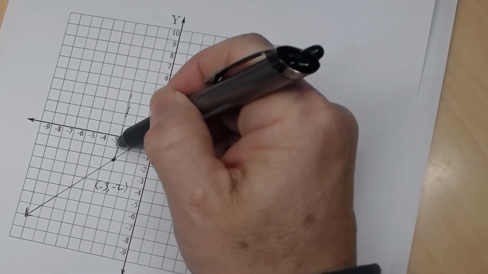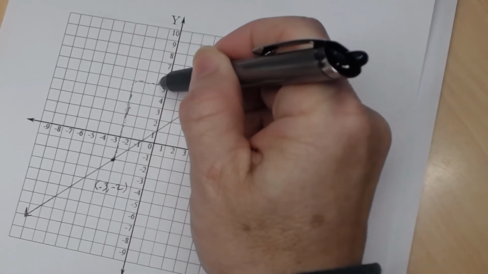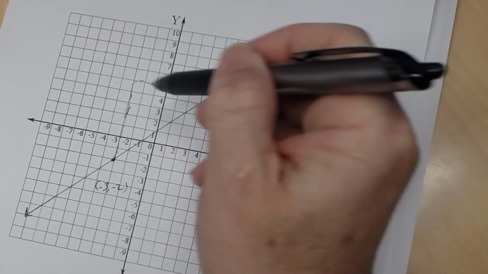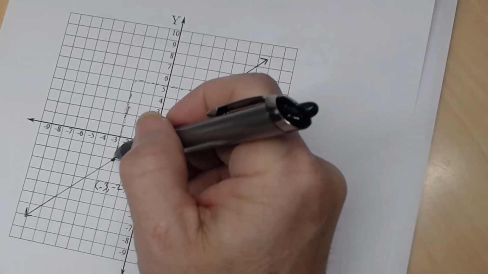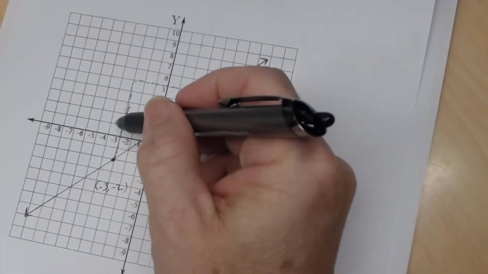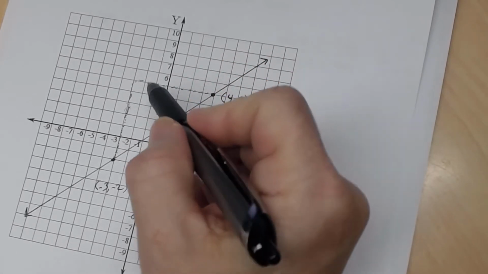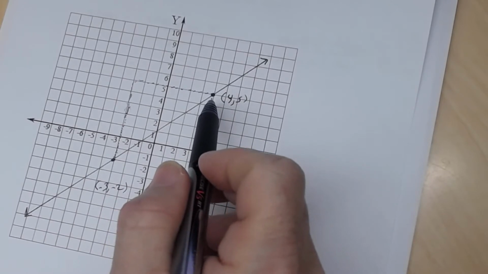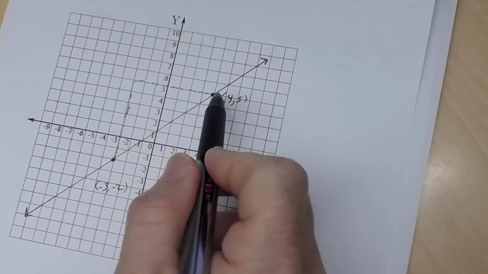So I'm rising, and then I'm going to run. Now make sure you start running when you're level to this point. Okay, you see this right triangle I've drawn? So let's talk about rise. When you go up, that's going to be a positive value. And when you go to the right, that's going to be a positive value. So keep that in mind: up is positive, right is positive.